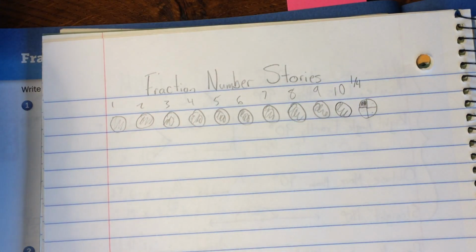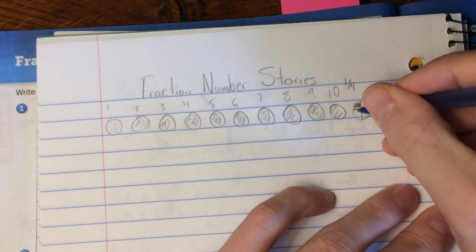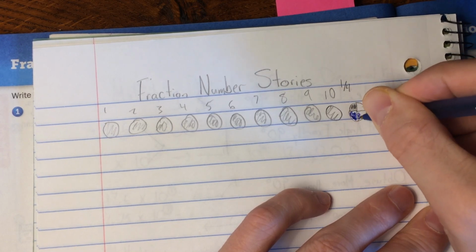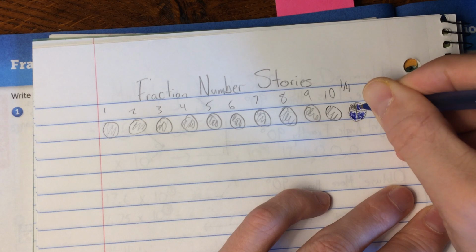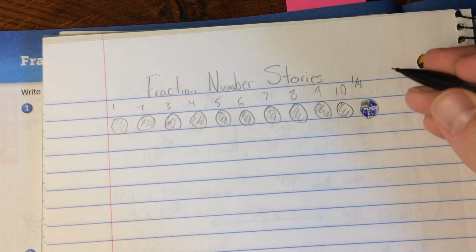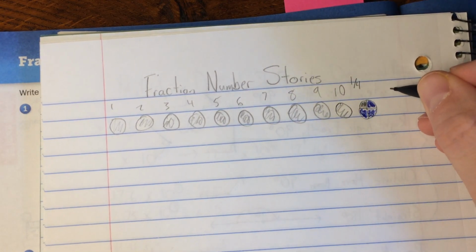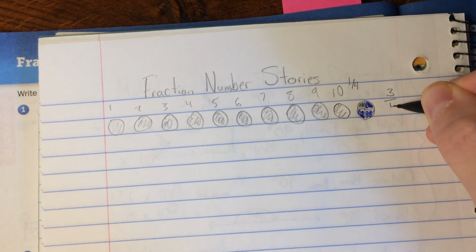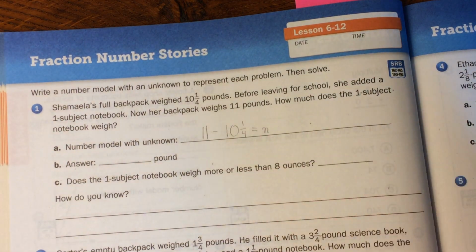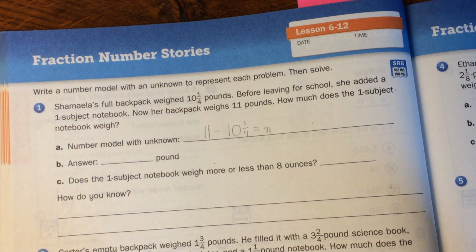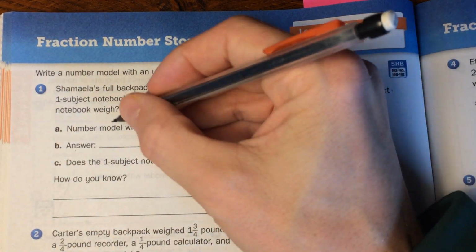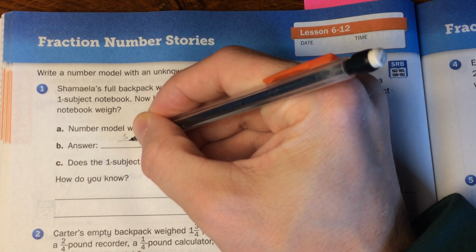So I do have another color. I'll take my blue, and to get up to 11 full pounds, we would have to fill in 3 more fourths. So how much does that extra notebook weigh? Well, it took us 3/4 to fill up, so that means that notebook has to weigh 3/4. So let's go back to our problem. I did not use a unit of measure, I just said 3/4. But we know we're dealing with pounds. So that notebook weighs 3/4 of a pound.